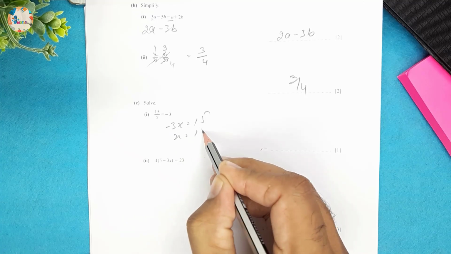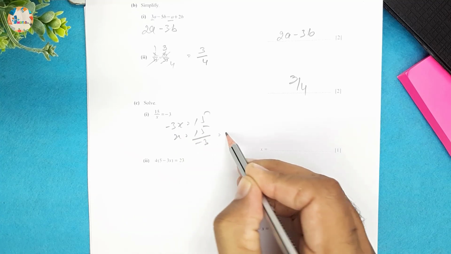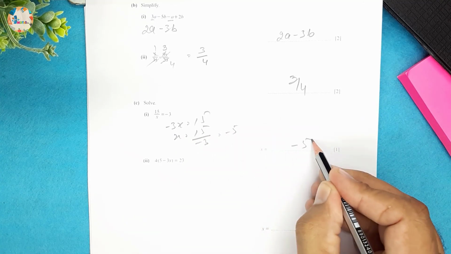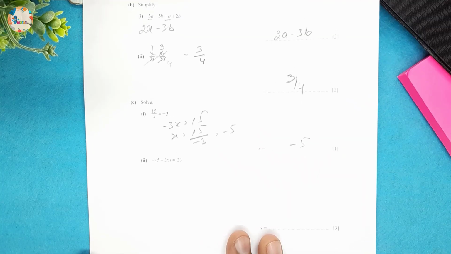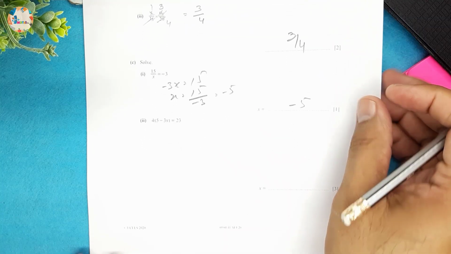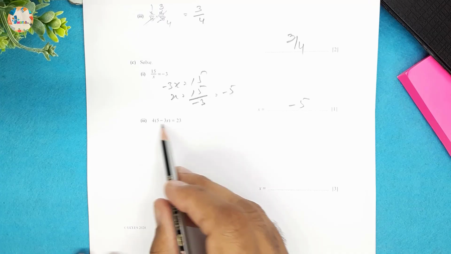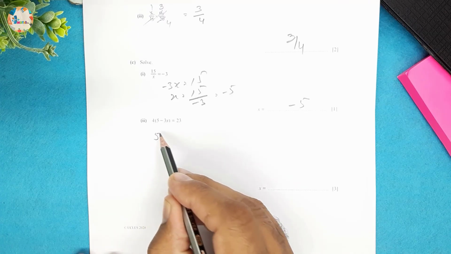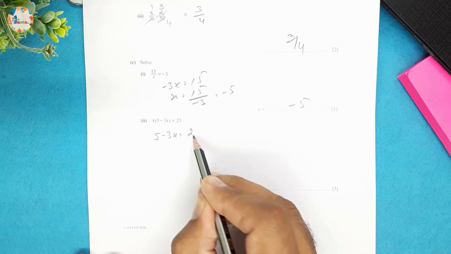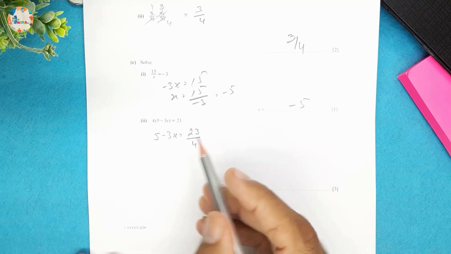So x is equal to 15 over minus 3, which is equal to minus 5. So the answer will be minus 5. And for this one we can send 4 to the other side. So 5 minus 3x is equal to 23 over 4.